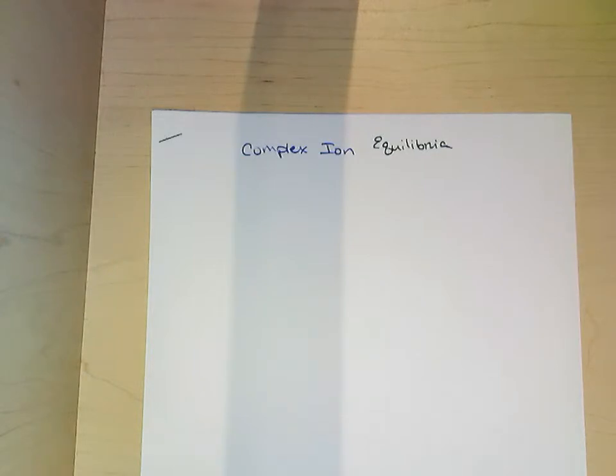Your last mastering for the test is tonight. There's an individual quiz today, review day on Friday, and then your test is on Monday. Awesome. So, let's talk about complex ions.